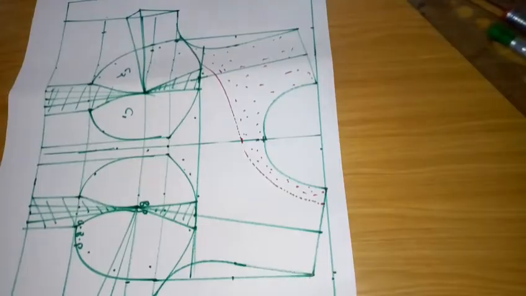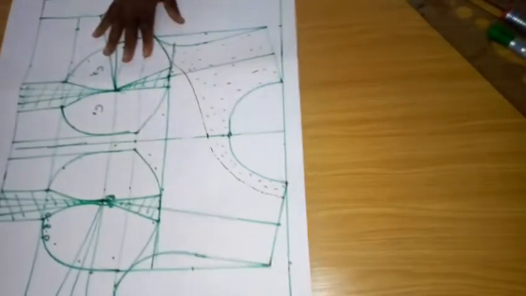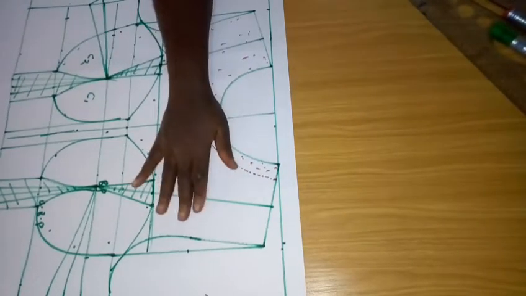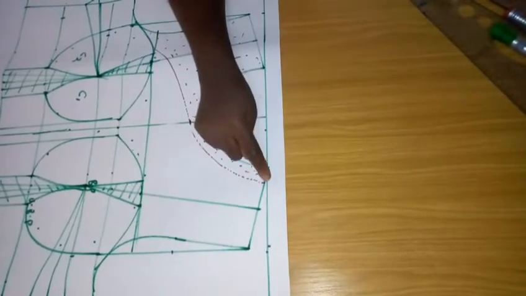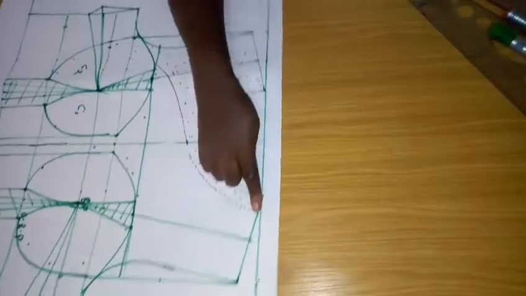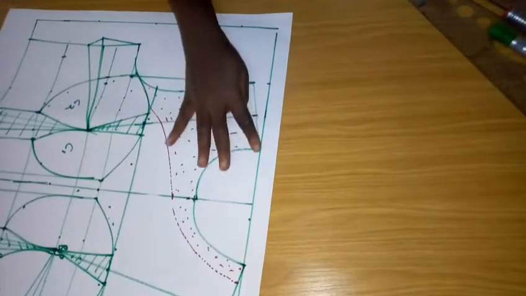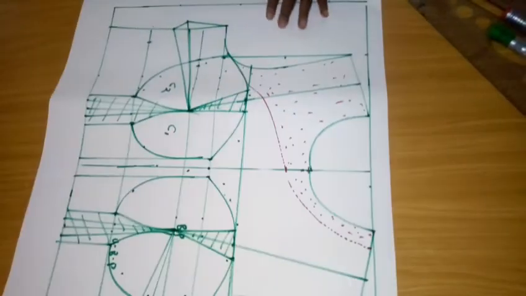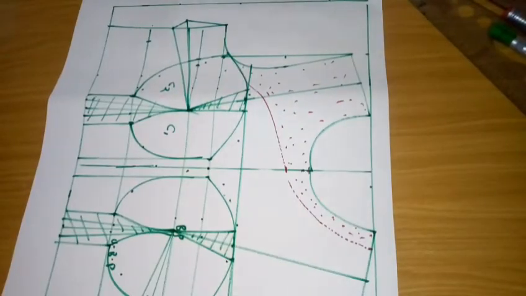The back bodice does not have any problem. The only thing is that since it's asymmetric at this side, at the back, you also come in by 1 inch and have the full shoulder on the other part. That is that. So now it's time for me to cut what I have right here.